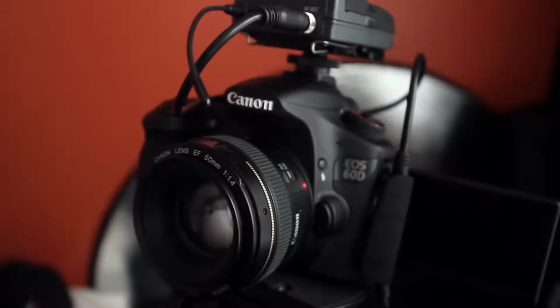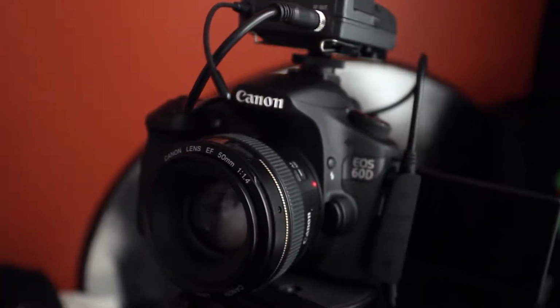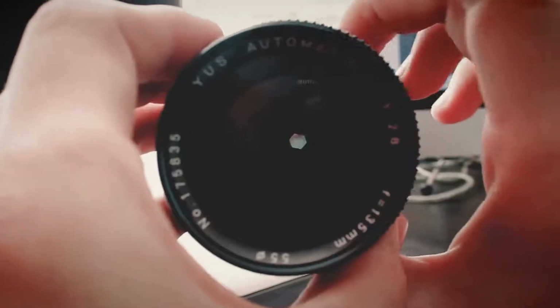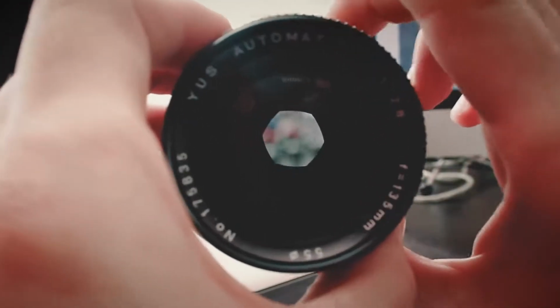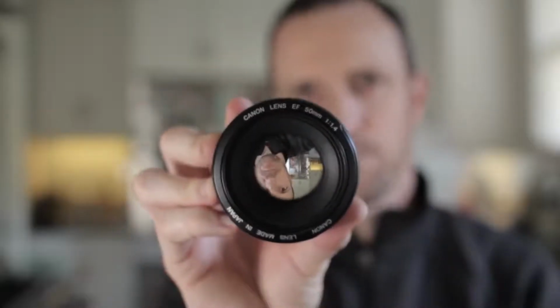So if we take a look at the lens I have here, this is a 50mm f1.4 and I have it open all the way at 1.4, and look, you can see completely through the lens. There are no blades that you can see keeping any light out. So as much light as this lens will let us pass through it, f1.4, that's what it's at.